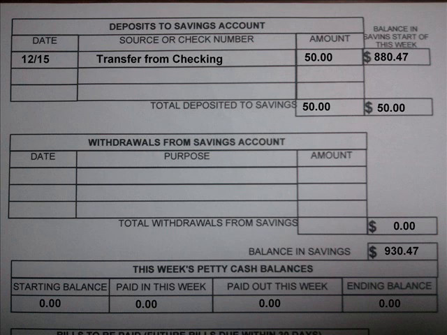And then there at the bottom is this week's petty cash balance. This house does not use petty cash, so there is no balance for petty cash. Some houses will keep a little bit of cash on hand for emergency house supplies or things of that nature.